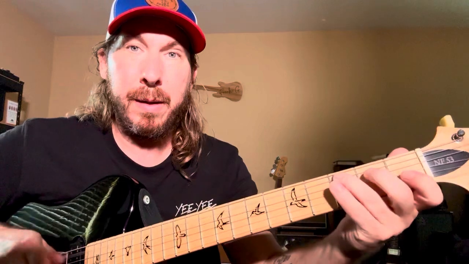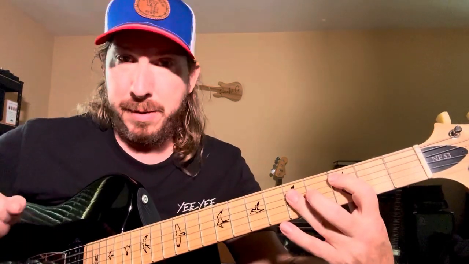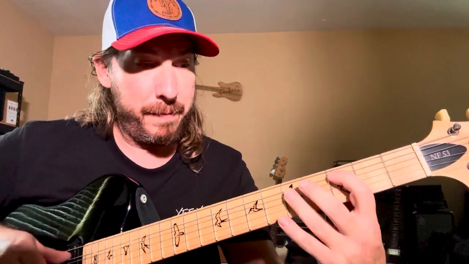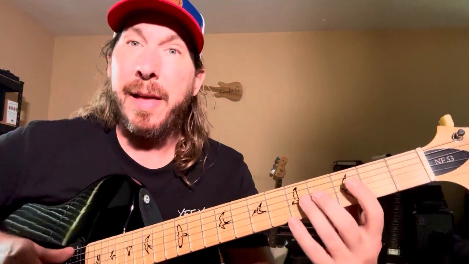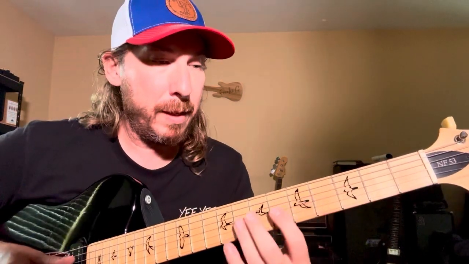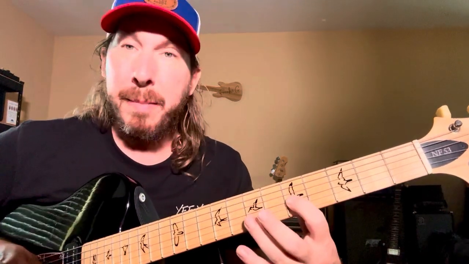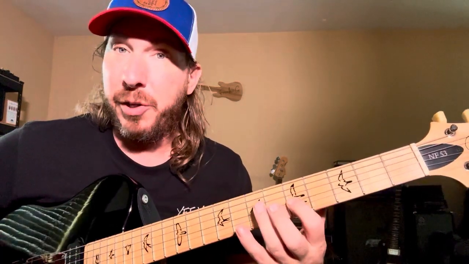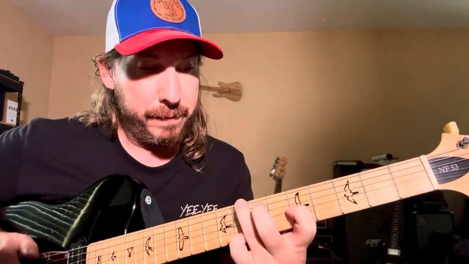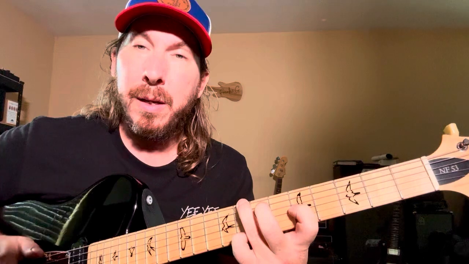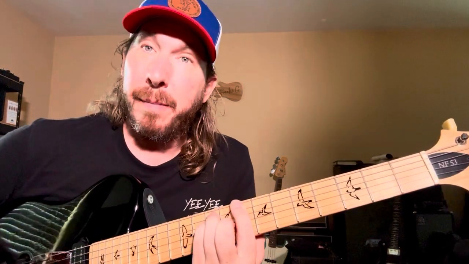All right, there's your octave. Go into the A form. There's my octave. It's between the A string and the G string. Go into the G form. My root note is on the G string. I have two octaves because of the E strings. Going into the E form.